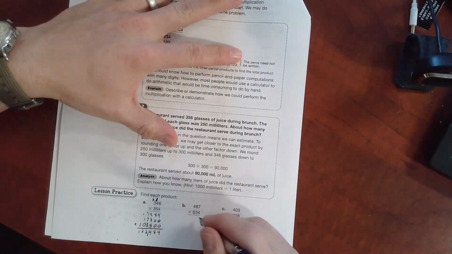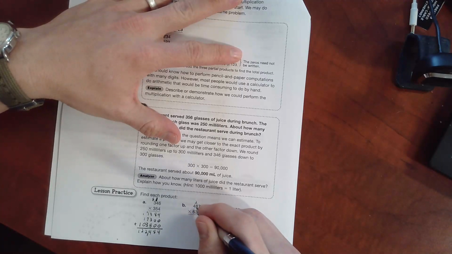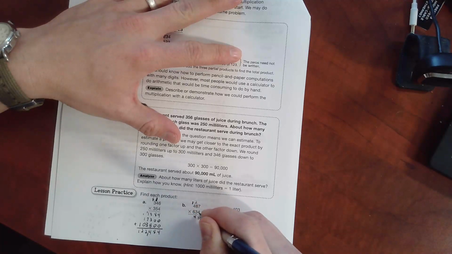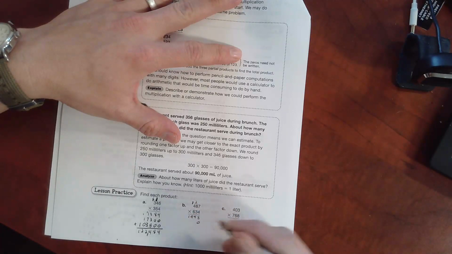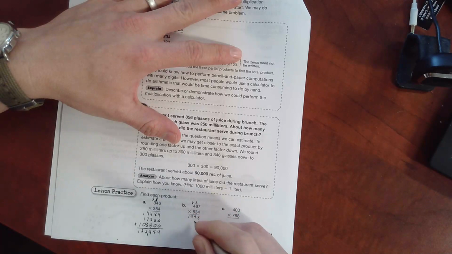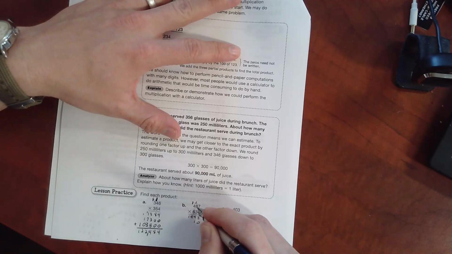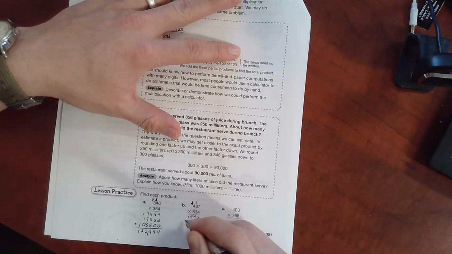4 times 7 is 28. 4 times 8 is 32, 33, 34. 4 times 4 is 16, 17, 18, 19. Okay, bring down my 0. 3 times 7 is 21. That 2 can stay there. 3 times 8 is 24, 25, 26. That's a 2 now. 6 times 4 is 24, 25, 26.